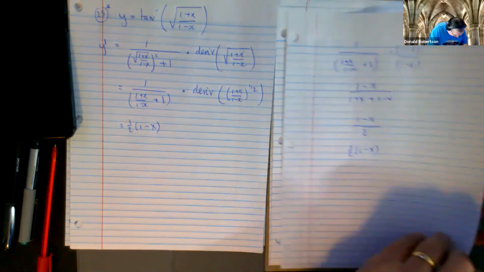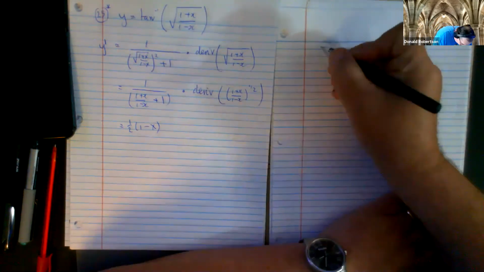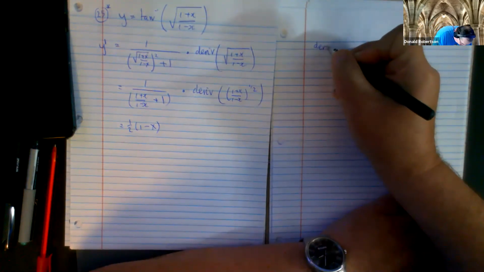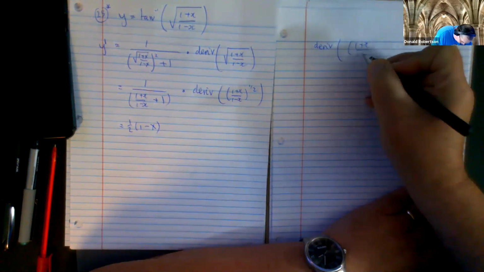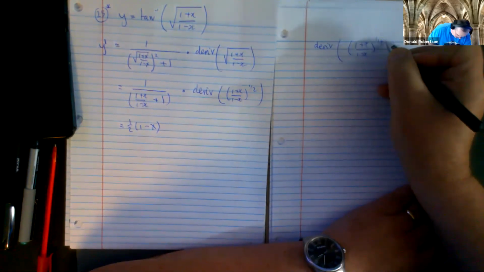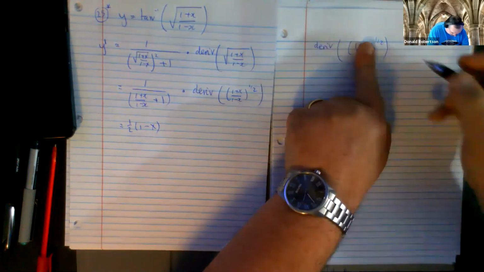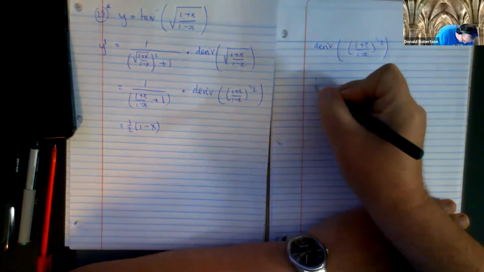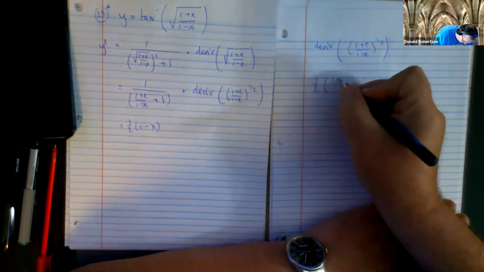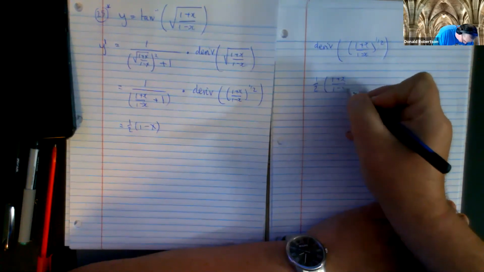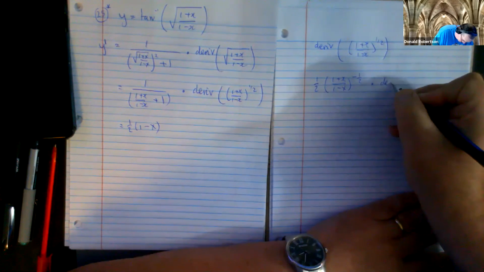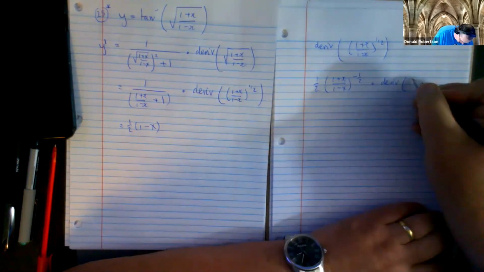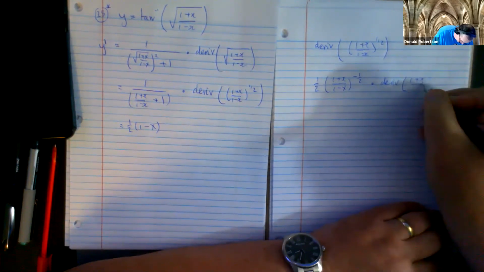Right. Next side issue. I need to find the derivative of this ugly guy. Well, he's something to the power of half, so he's a general. He's 1/2 something to the power of negative a half times the derivative of that something.